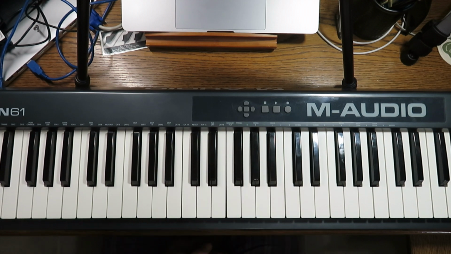So with sharp keys, you add a sharp every time, and you always sharp the 7th. With flats, you add a flat every time, and you flat the 4th. So hopefully that helps a little bit.